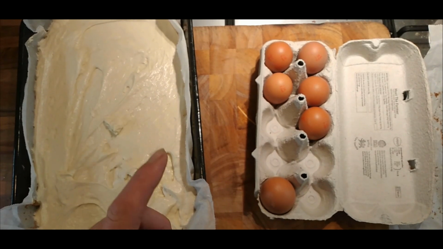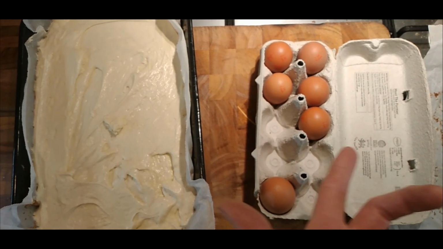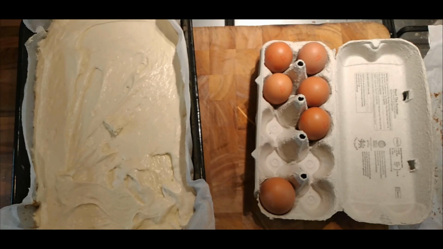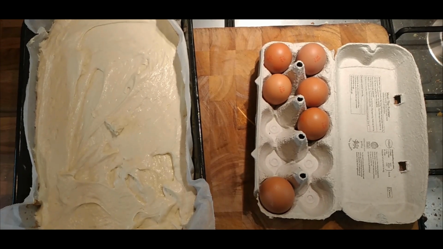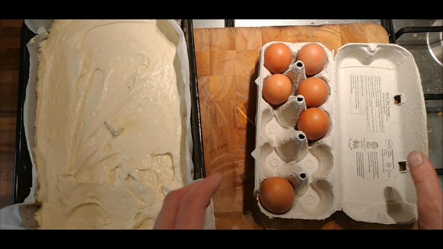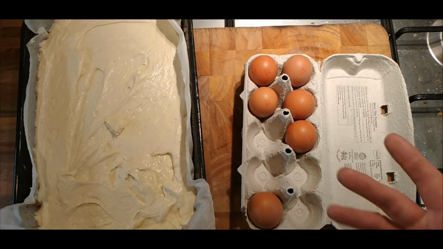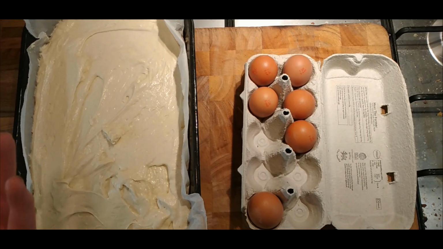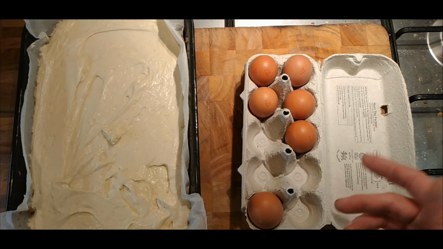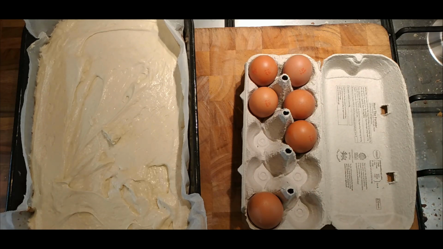The video on eggs. Well, something I want to have a faff around with. So, I bought some eggs, and they're mixed sized eggs. So you don't get any large ones in it, but you get small ones and medium ones.